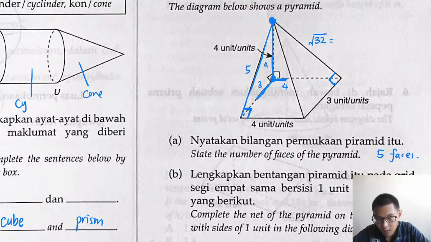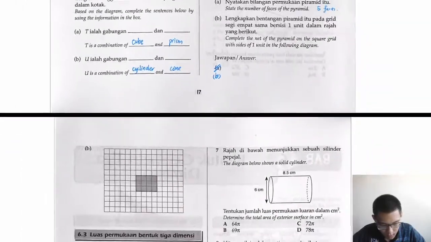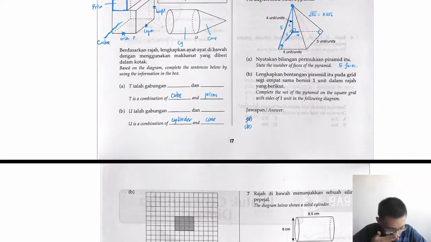So calculate how many this one can build. Okay, square root of 32 is 5.656 actually. So I try to use this and then build up. We have 5 units times 4 units.